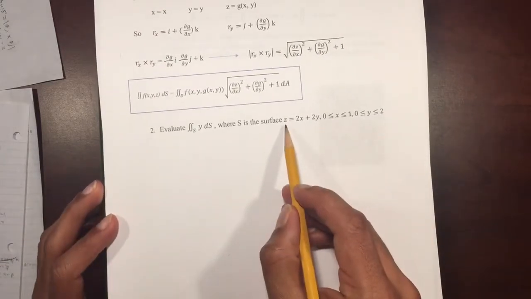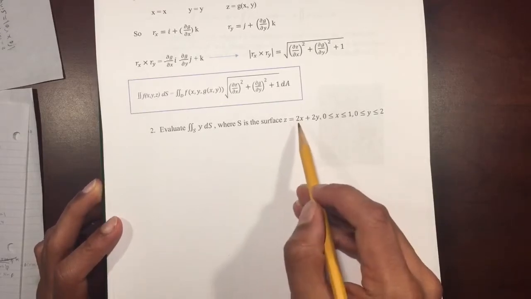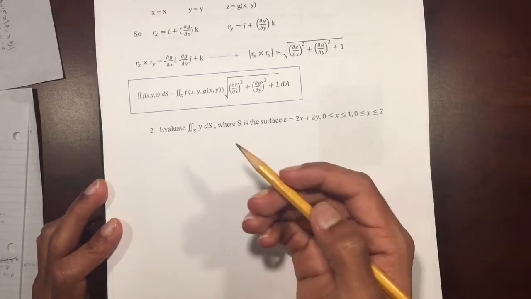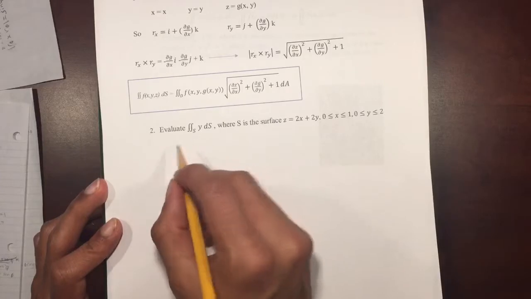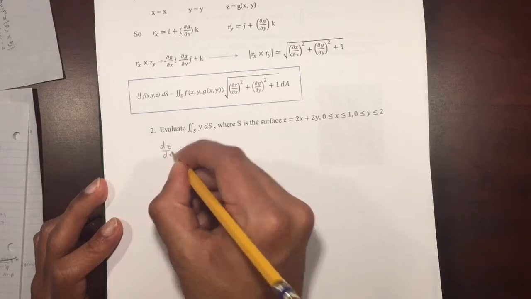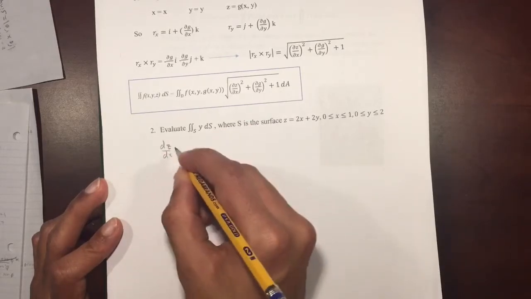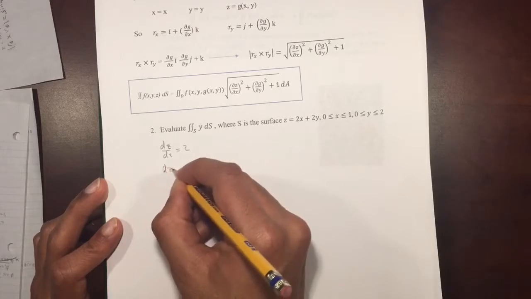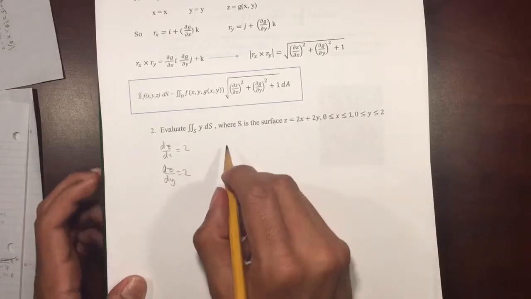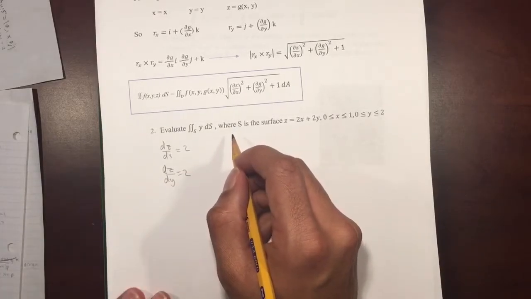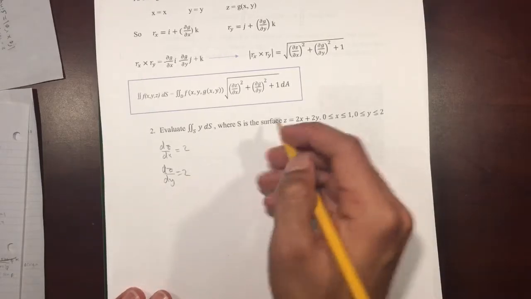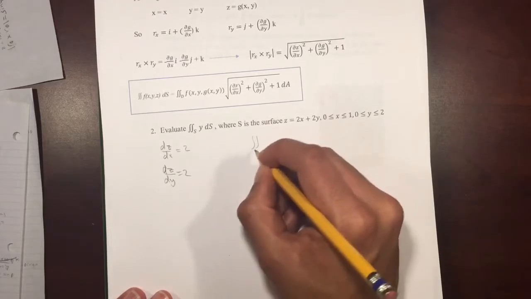We have a function z of x and y, and we are trying to integrate y. We can first take the derivative dz dx, which is 2, as well as the derivative dz dy, which is also 2. Since y is just equal to y, it can be expressed as such.